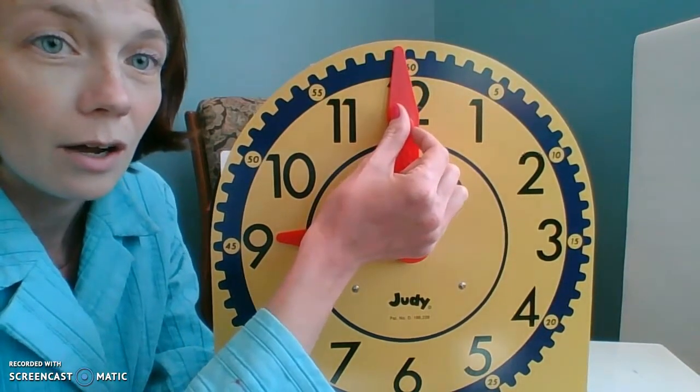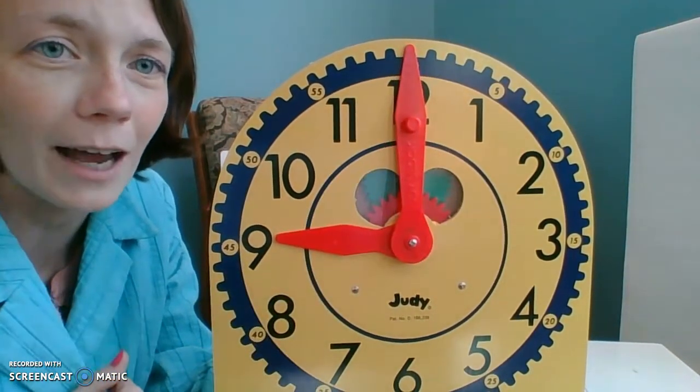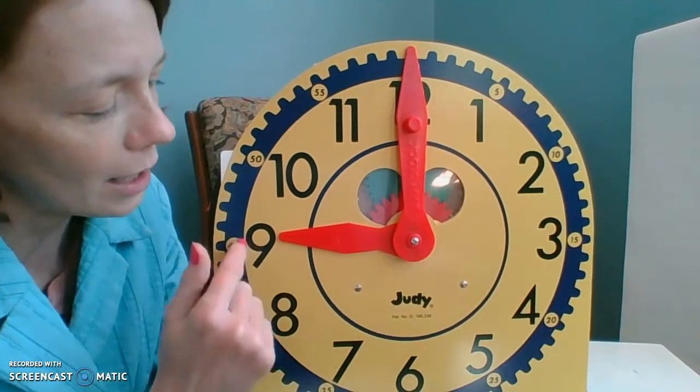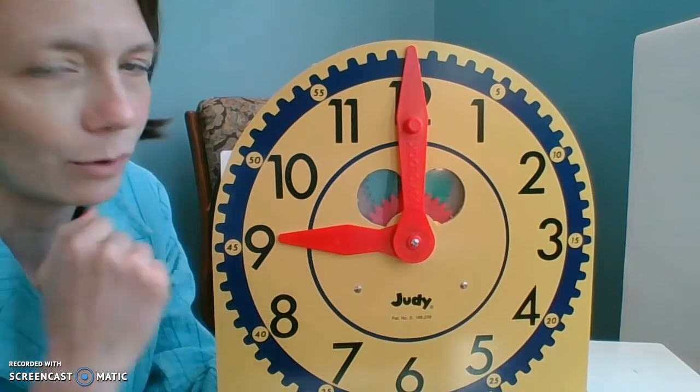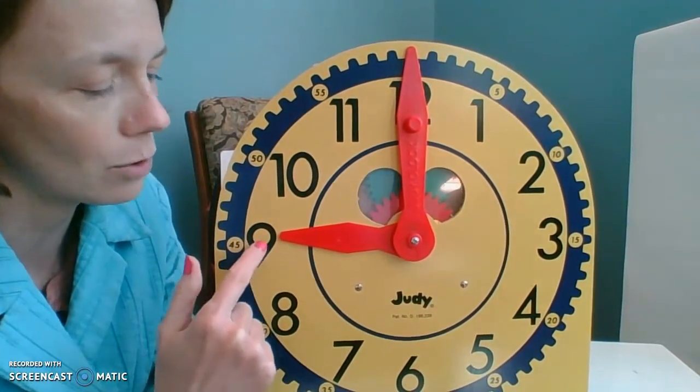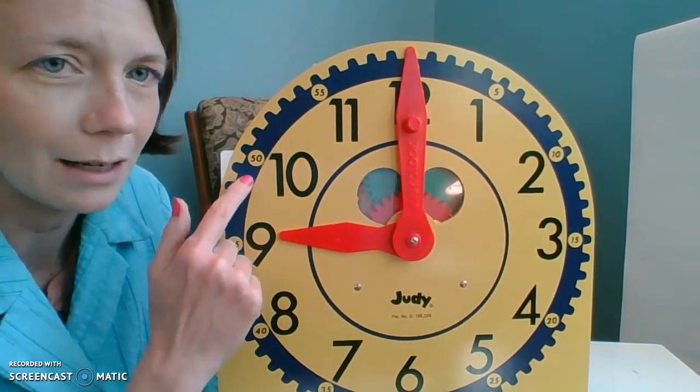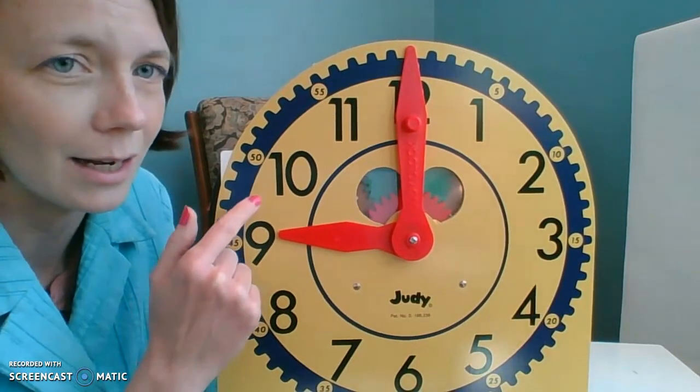Oh! When that minute hand gets to the 12, that's like the door. It has reached 9 o'clock. Now it's in a new hour, and now it's in 9 o'clock. Every time you tell the time between 9 and 10, it's going to be in the 9 o'clock hour.